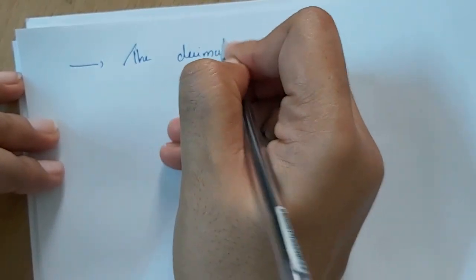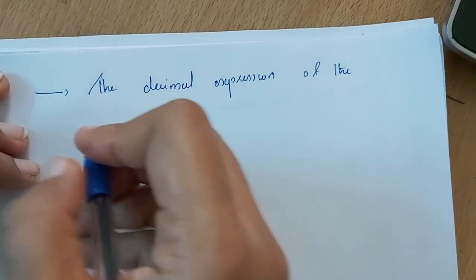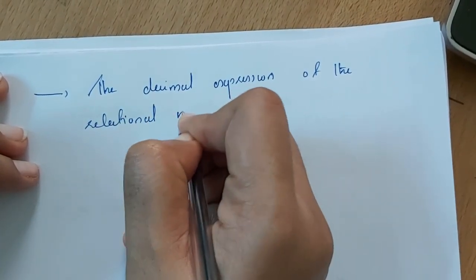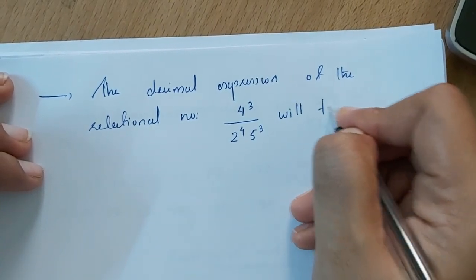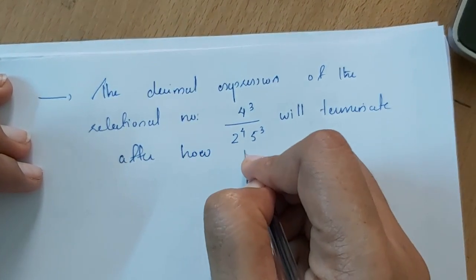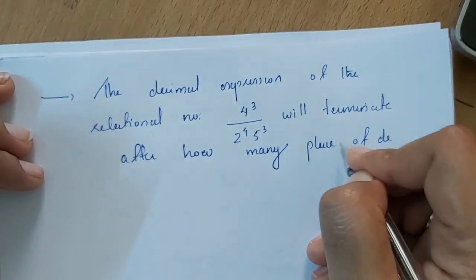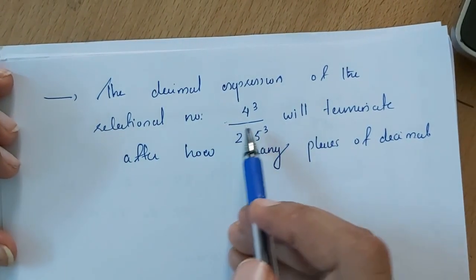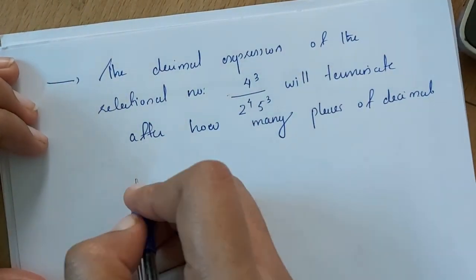Next, the decimal expression of the rational number 4 raised to 3 divided by 2 raised to 4, 5 raised to 3 will terminate after how many places of decimal. Once again, for the real number 4 raised to 3 divided by 2 raised to 4, 5 raised to 3, will it terminate after how many places of decimal. So we have to convert this.